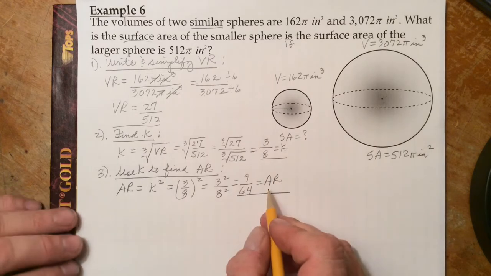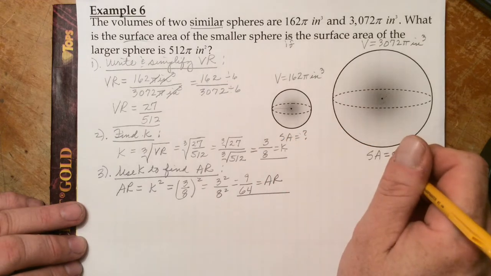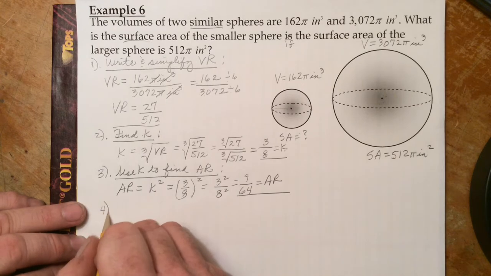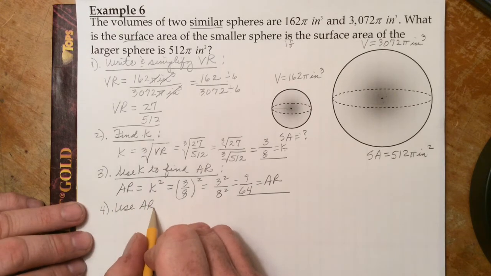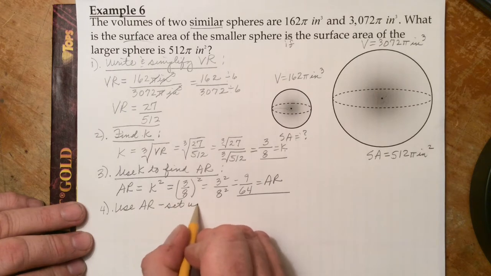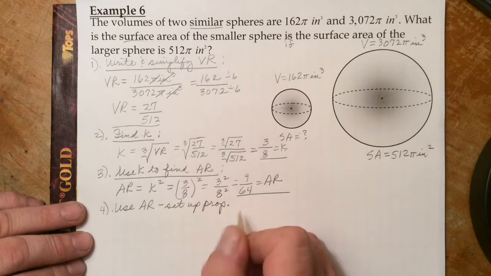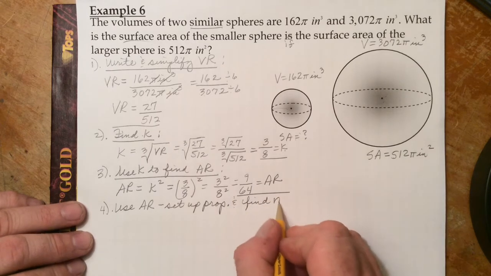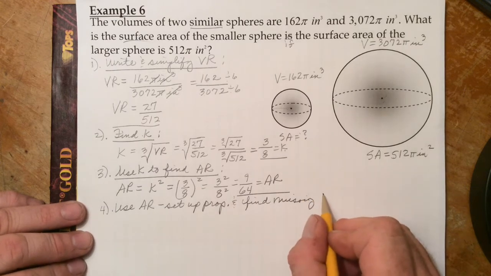Now that we have our area ratio, and we've got one of two areas in our similar figures, we can find the other surface area by using a proportion. So final step, use the AR, set up a proportion, and find the missing surface area.